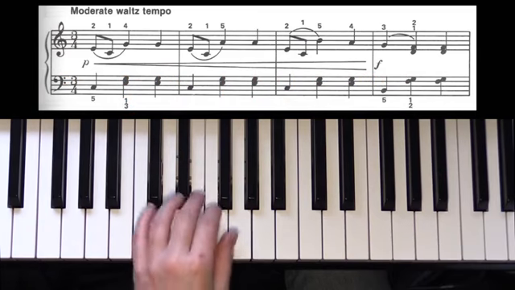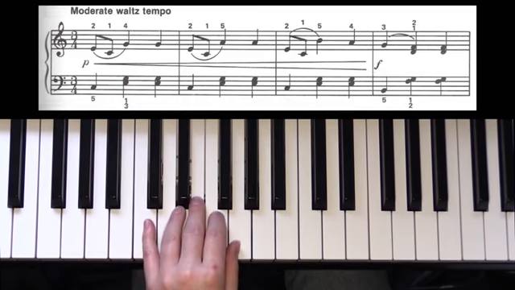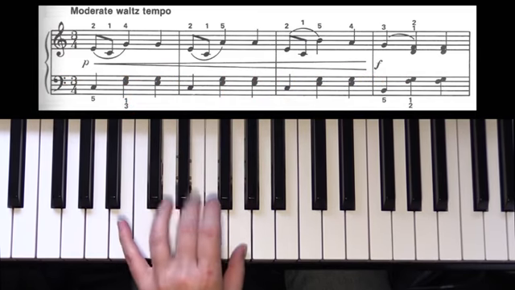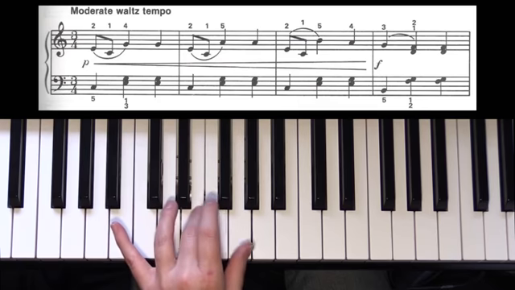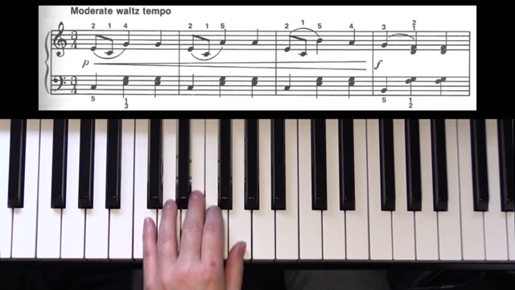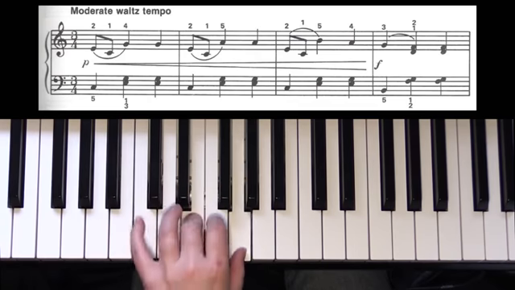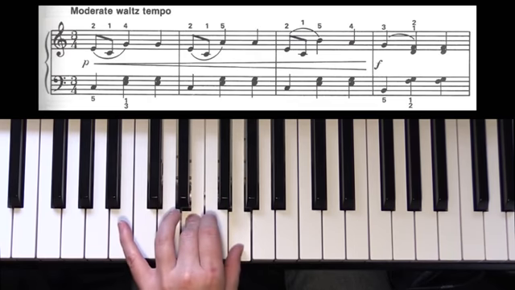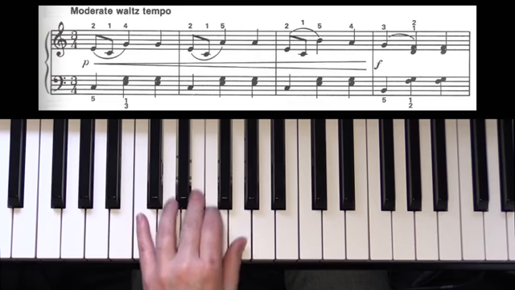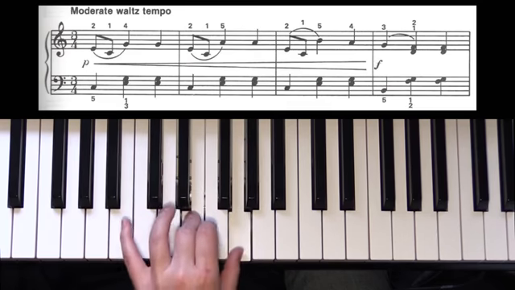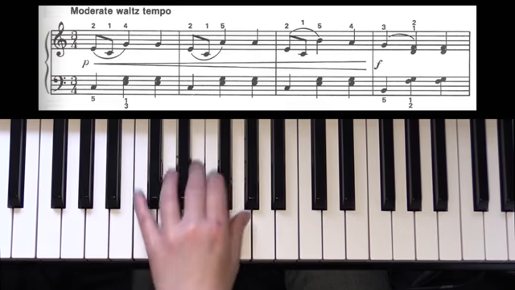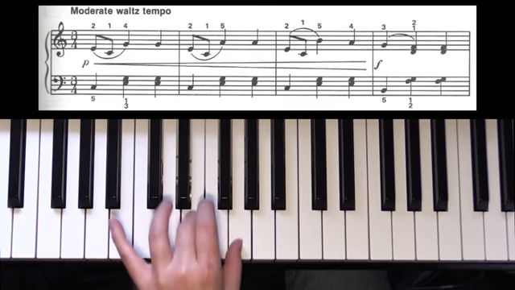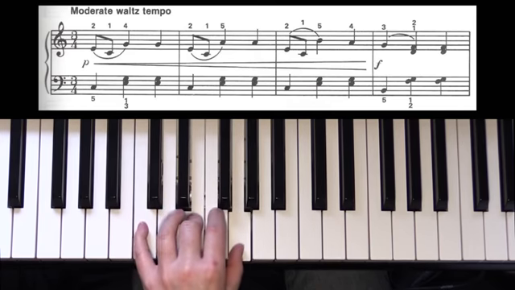Let's have a look at the left hand. We've got our little finger on C and then followed up on beats 2 and 3 with an interval, third finger on E and thumb on G. Just like this. 1, 2, 3. And then again in bar 2 the same thing. 1, 2, 3. And then in bar 3 the same thing again. 1, 2, 3. And then in bar 4 a little change.